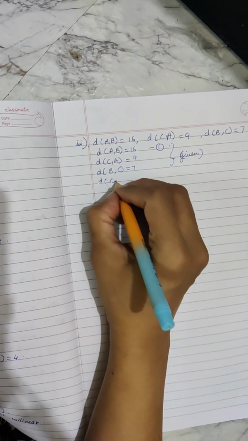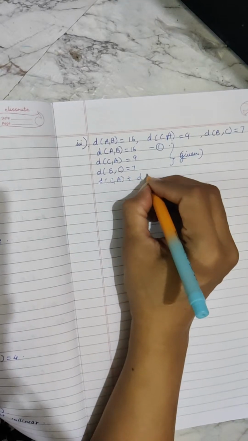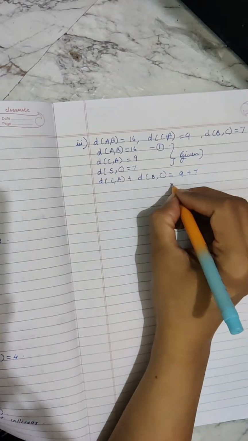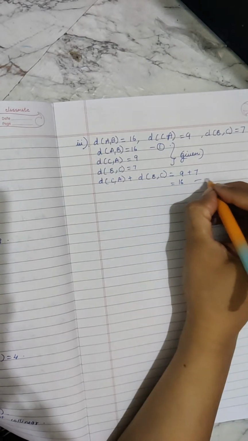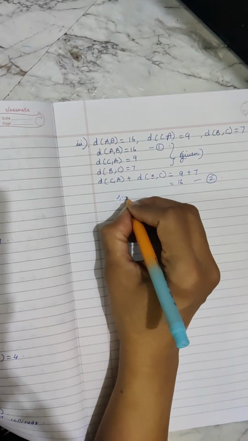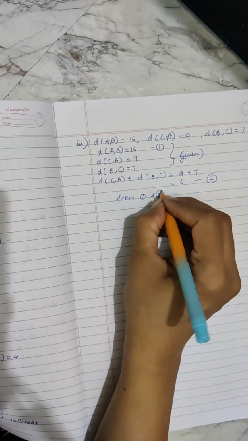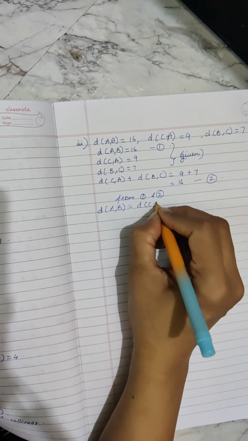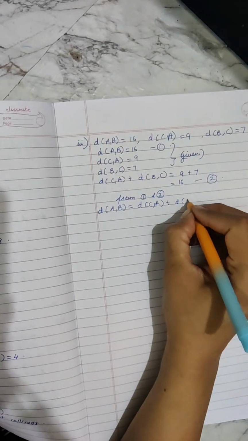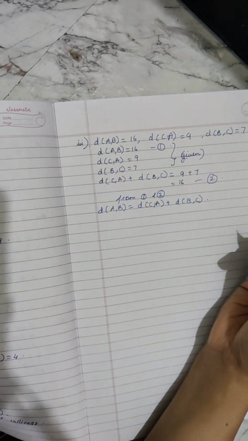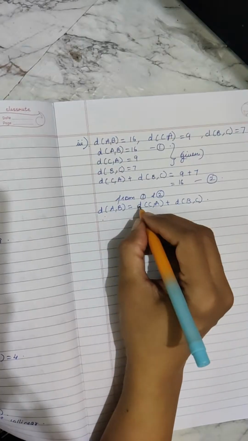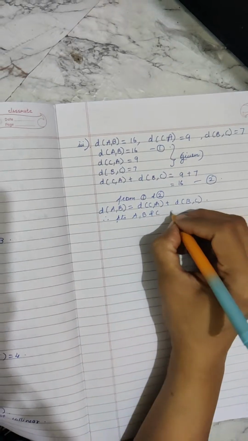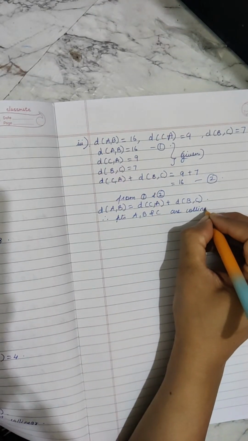Then we are going to add the next 2, that is 9 plus 7. 9 plus 7 is 16. We will mark it as 2. So from 1 and 2 what do we get? We get distance AB is equal to distance CA plus distance BC. Okay, so because the distances are equal, points A, B and C are collinear.